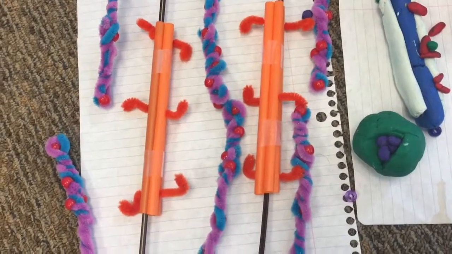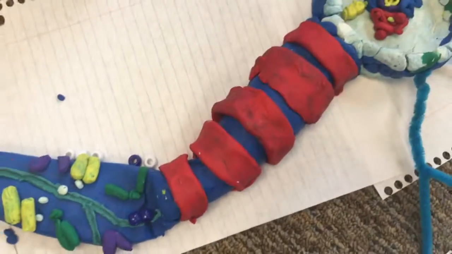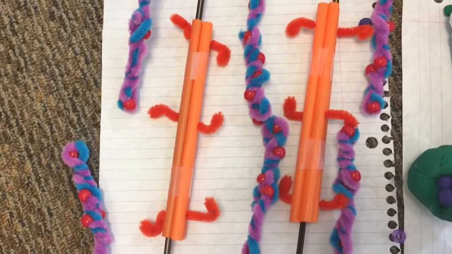And that's how a neuron sends a message to a muscle, which allows it to contract.